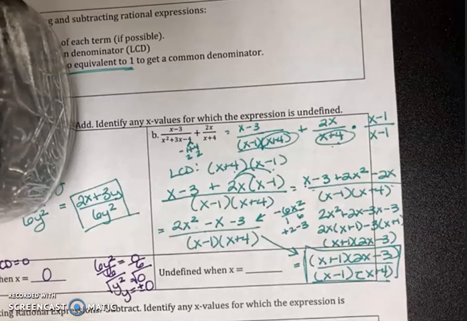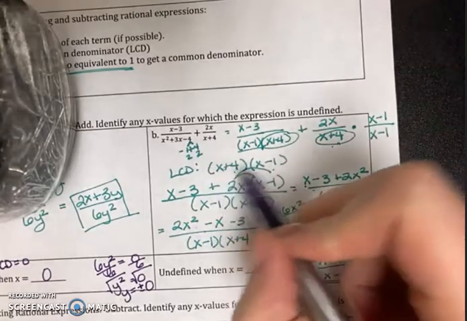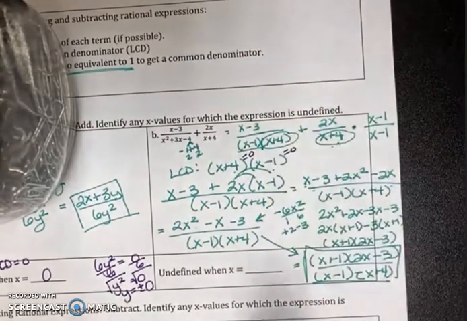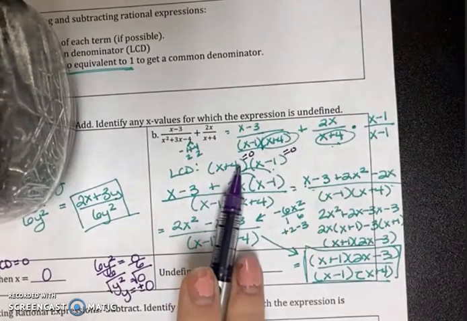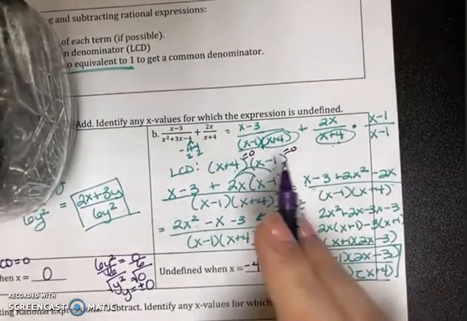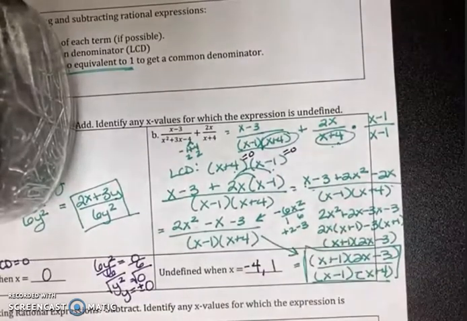I ran out of time in the last video, so we still need to finish up part B of example 3. All we had left to do was to state when it's undefined. So we're going to set the least common denominator equal to 0. So if x plus 4 equals 0, then it would be undefined at -4, and if x minus 1 equals 0, then it would be undefined at +1.